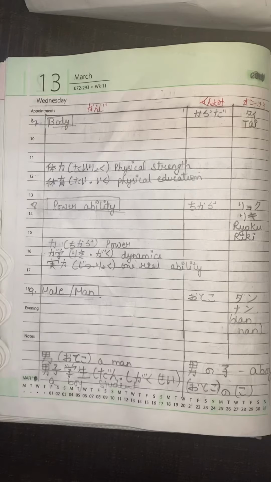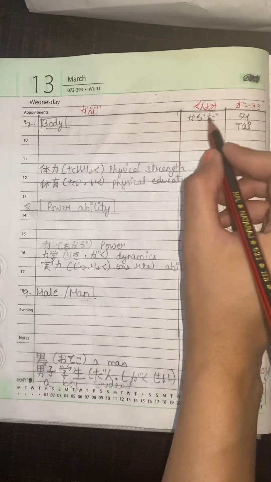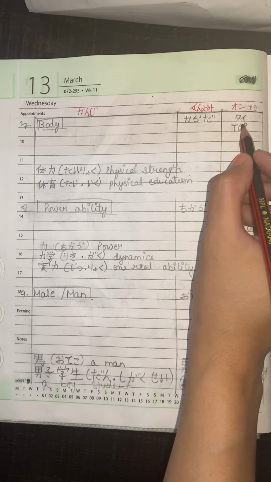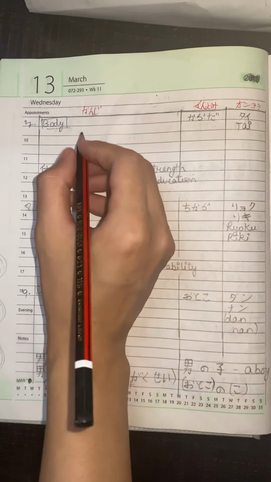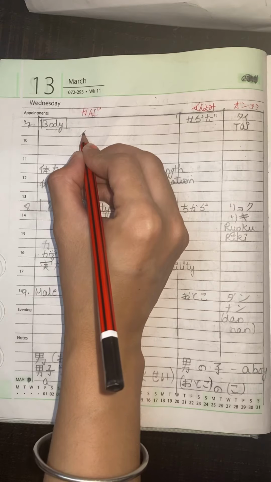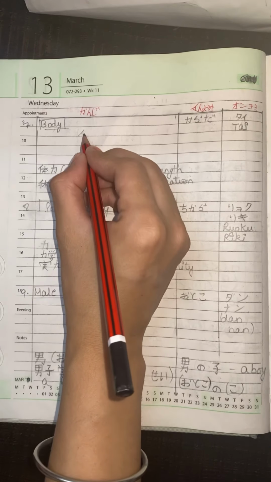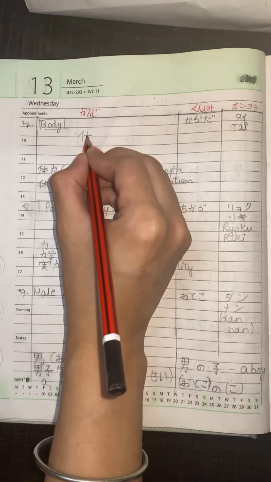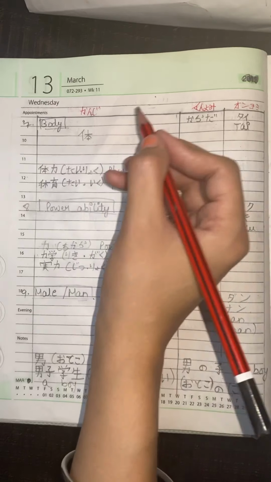Okay. Next kanji is body. So kunyomi is karada. Onyomi is tai. So let's make the kanji. Okay. Ichi, ni, san, yon, go, roku, nana. Okay.